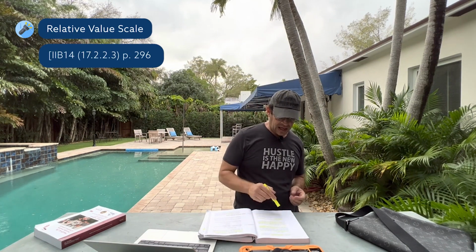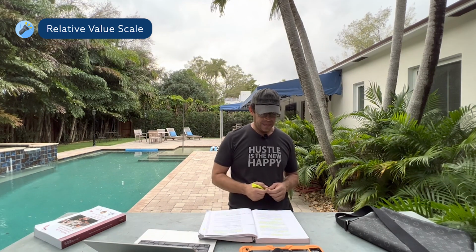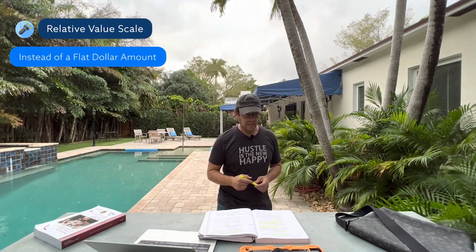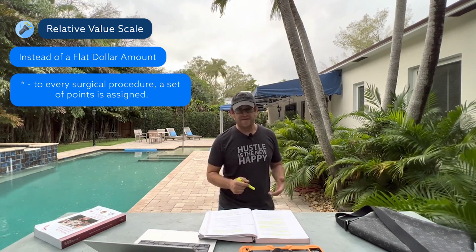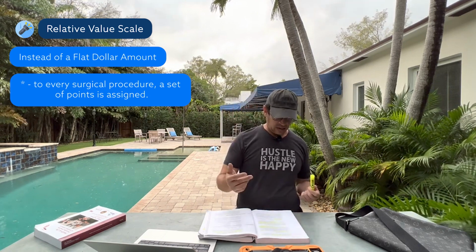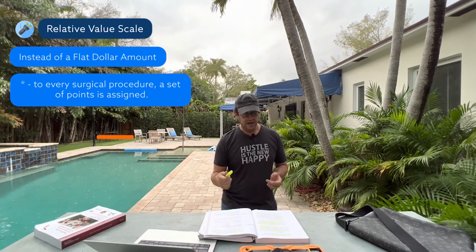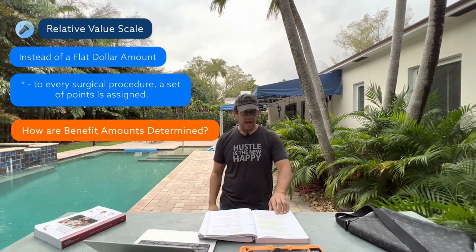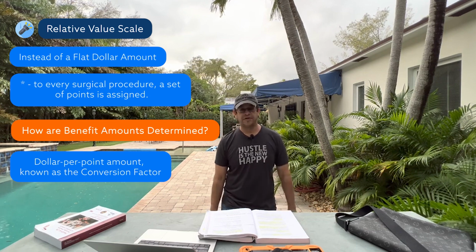Relative value scale. Highlight that bold part right there, the relative value scale in that first line, and jump right under it. Instead of a flat dollar amount assigned to every surgical procedure, a set of points is assigned. Now, jump completely over the middle paragraph there. Jump down to the third paragraph. Second line, dollar per point amount known as the conversion factor.